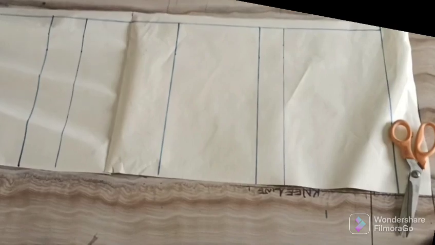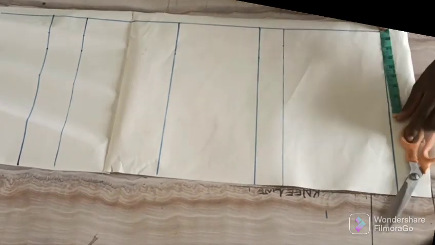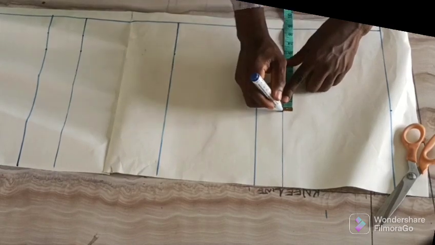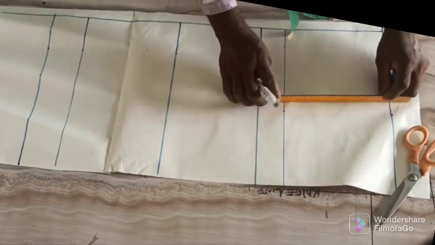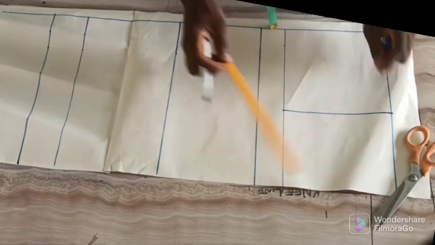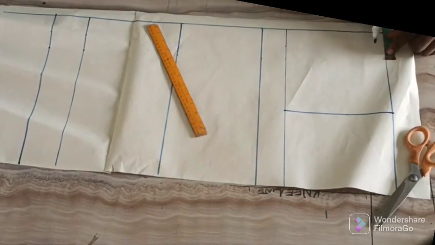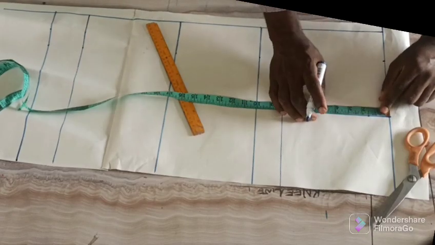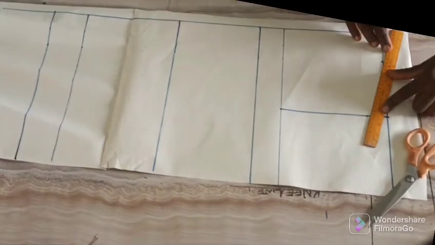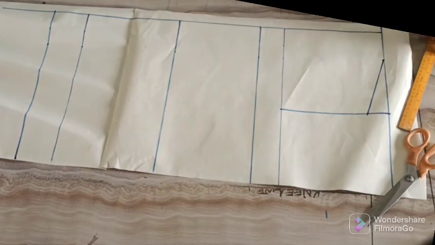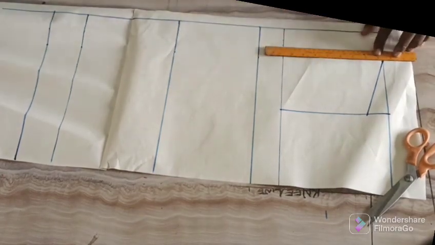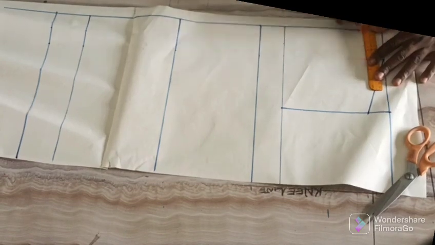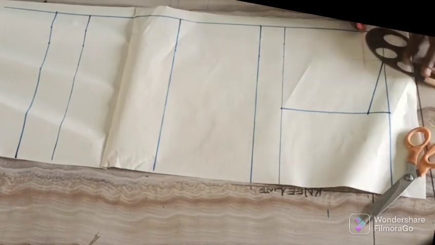All right, for the back pattern, all the vertical measurements are still the same. We'll do the whole process we did at the front using that same style. We've gotten that. One of the major differences between the back and the front is the neck. The neck width is the same, but the neck depth is going to be different. Here, the neck depth we're using is 1.5 inches from the shoulder line.